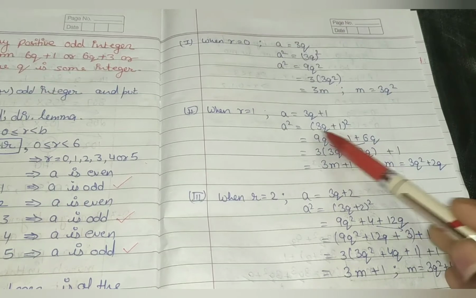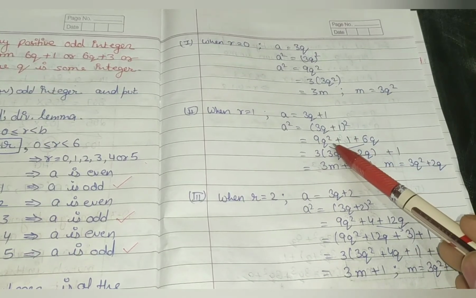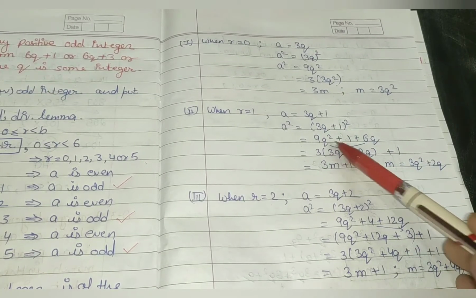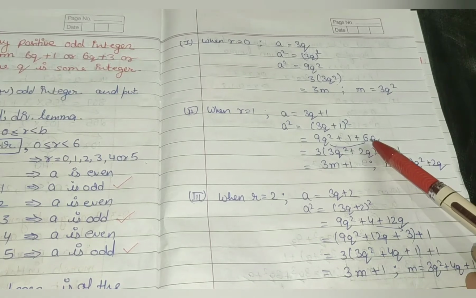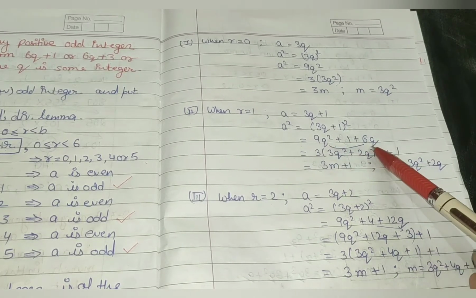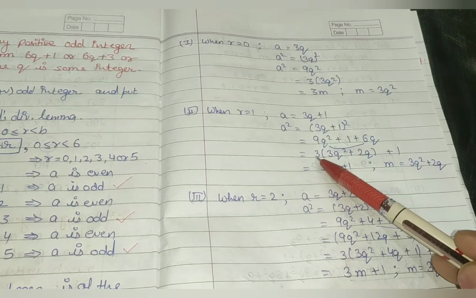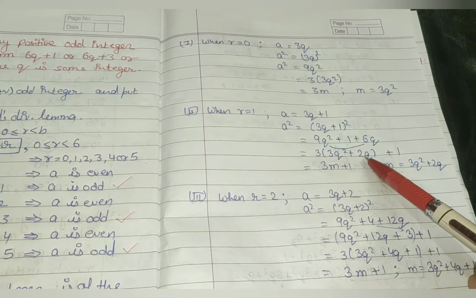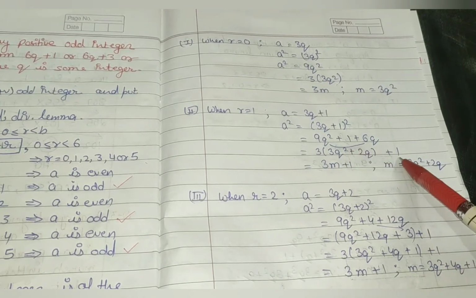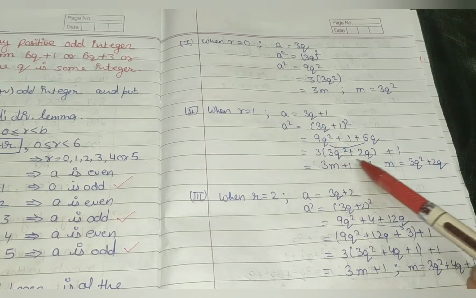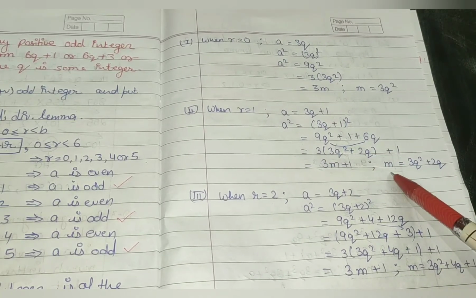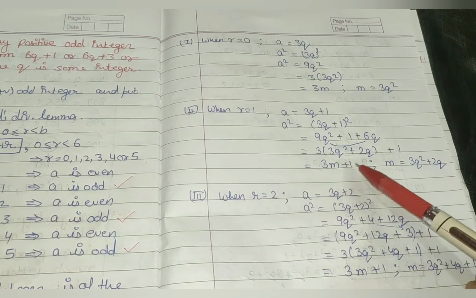In the same way, when r is 1, I'll get a equals 3q plus 1. So again squaring both sides, here I'm going to apply the identity a plus b whole squared, that is a squared plus b squared plus 2ab. Now what I'm doing is taking the first and last terms together and taking 3 as common. The rest of the factors remain in the bracket, and the plus 1 separately. Now I'm going to replace this by m. That is what I get, 3m plus 1.